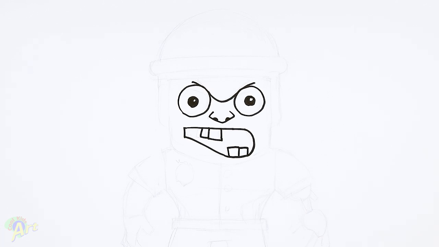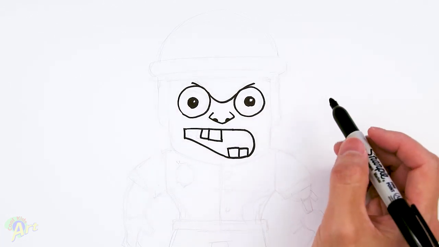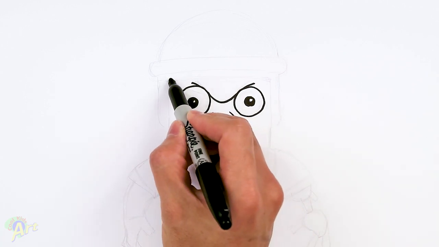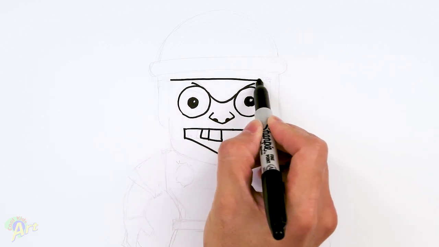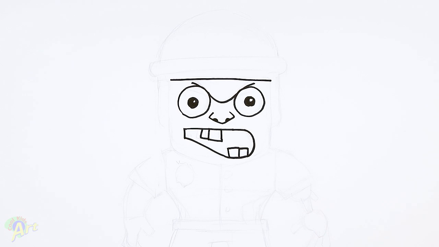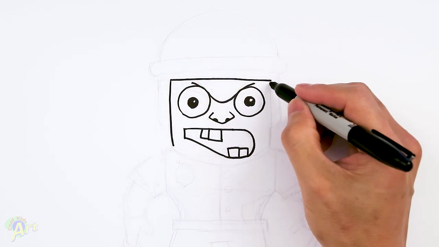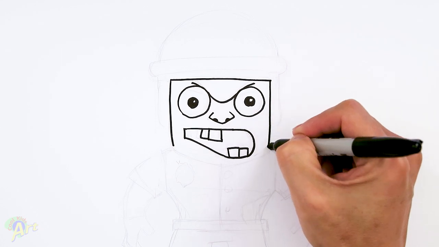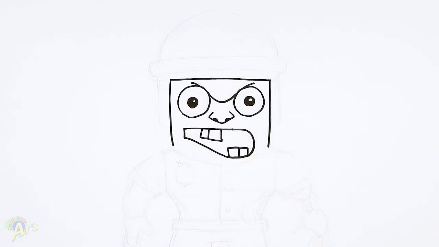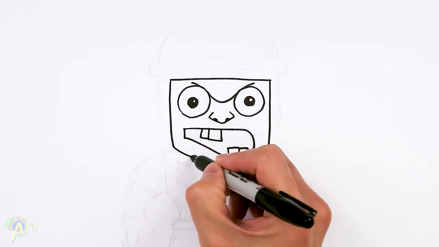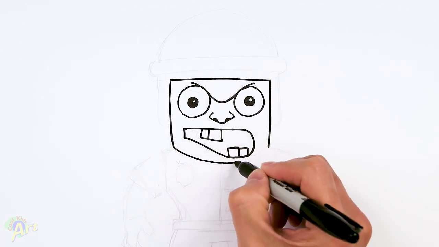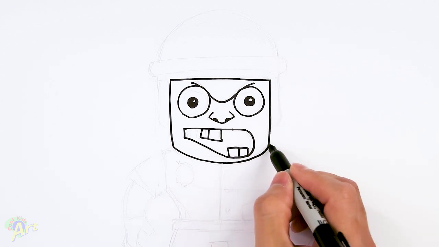Alright, so now let's draw in the overall head shape. So I'm going to come on the top here. He's wearing a helmet, so I'm going to come all the way across. And then I'm going to come down all the way around here. And then now I'm just going to round it off and close everything off. So it should be a little bit tighter down here because of his mouth.